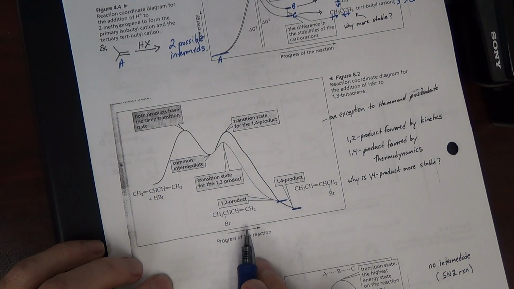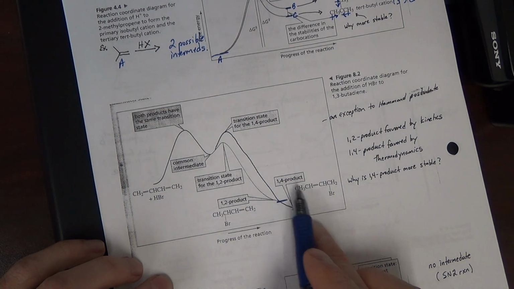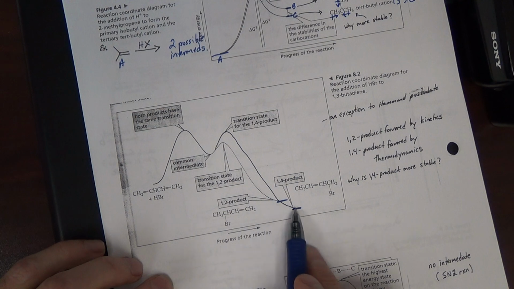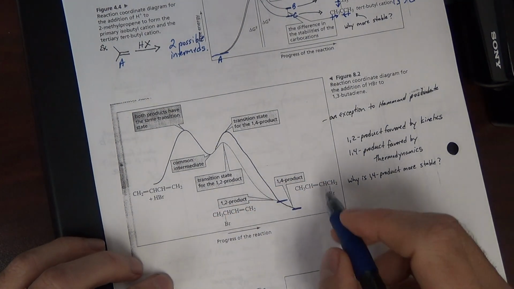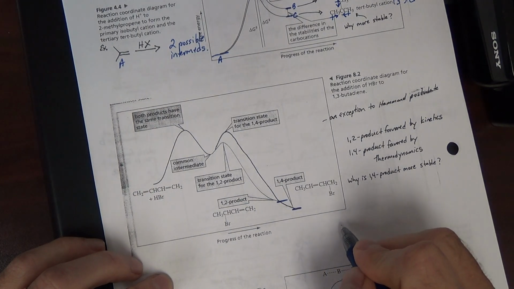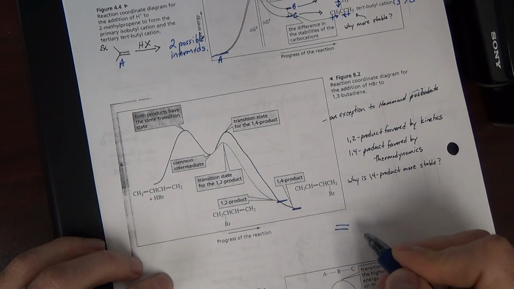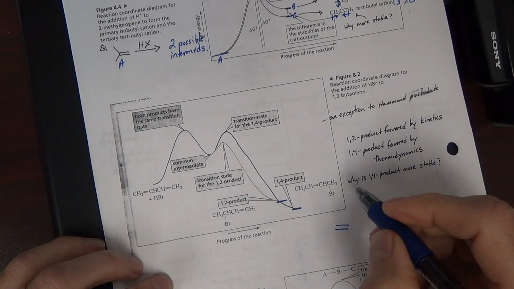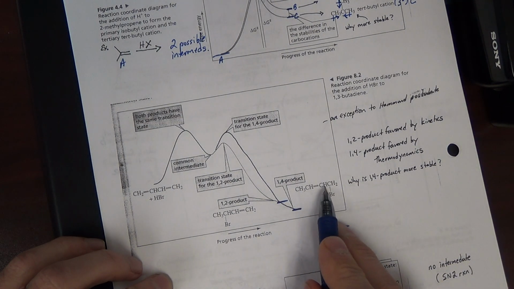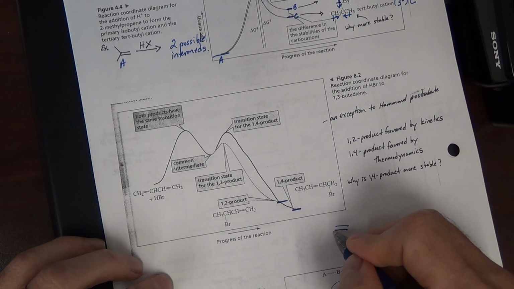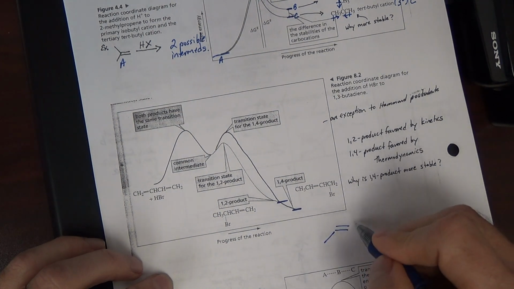Now, which is more stable? Clearly the 1,4 product is more stable. You can tell that from here. But could you have told that from looking at the structures? Let's draw a line bond structure here. This doesn't show cis or trans, so I'm going to make it trans.